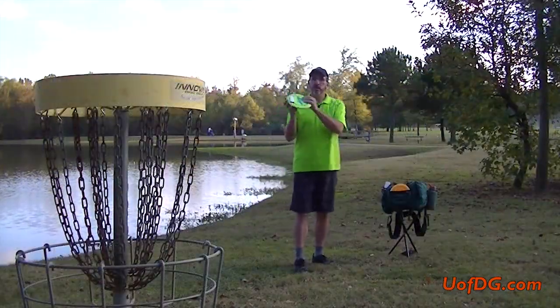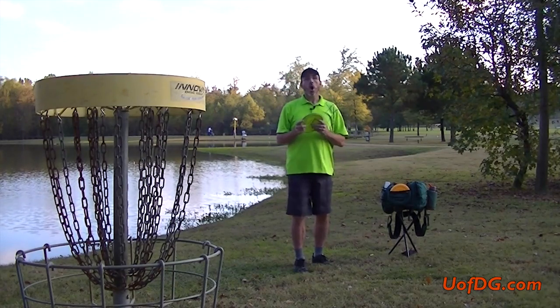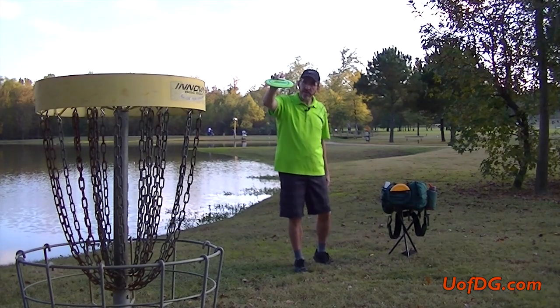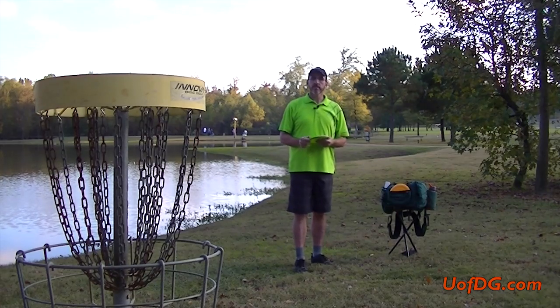Because the disc is typically just balancing on the thumb, consistency can be a problem. Also, because the disc starts above your shoulder and is thrown down to the basket, wind is more likely to have an impact on the flight of the disc.